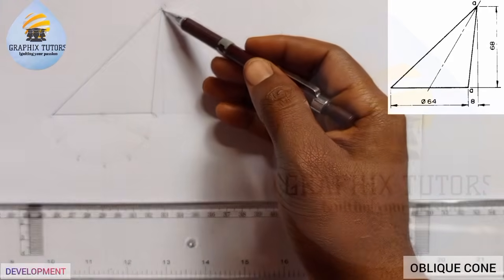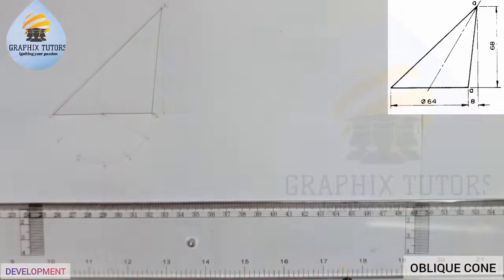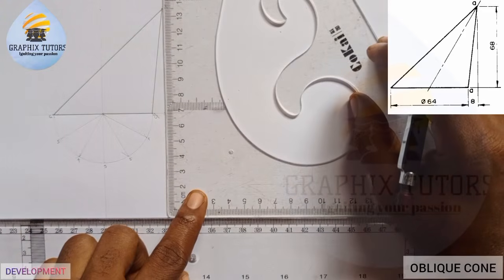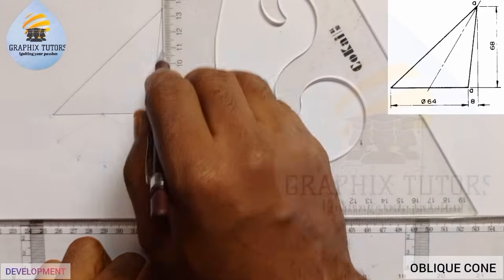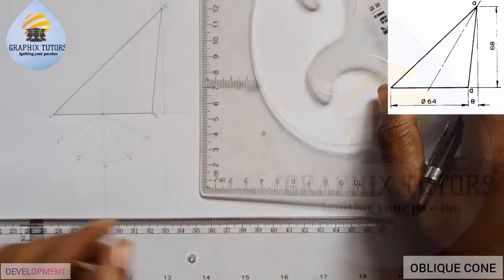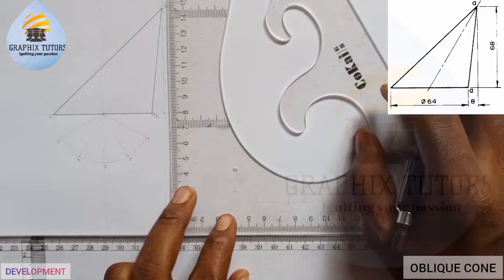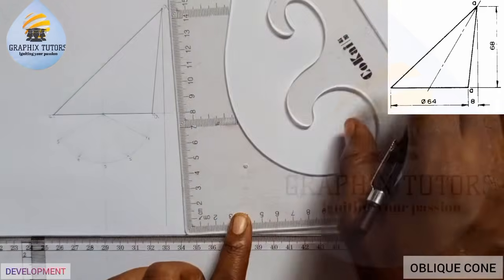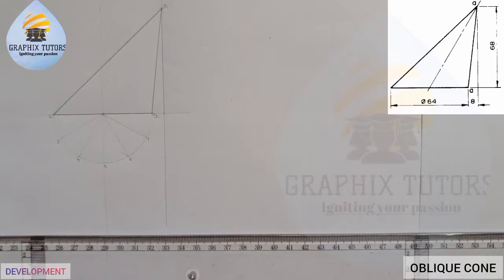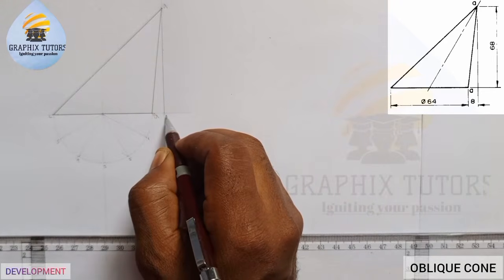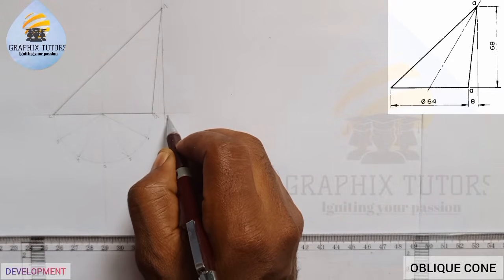Now the next thing is this point A here, I'll draw it down with a vertical line. I'll project it down, that point A from here, which I've already done. I have that line already. You can see that. Make it more visible and project it down this way. And I'm going to call that point A1.